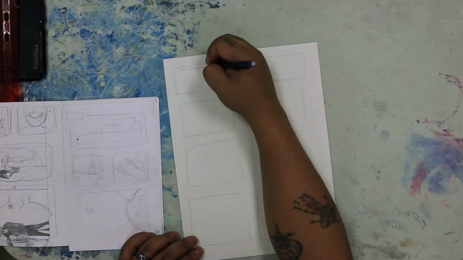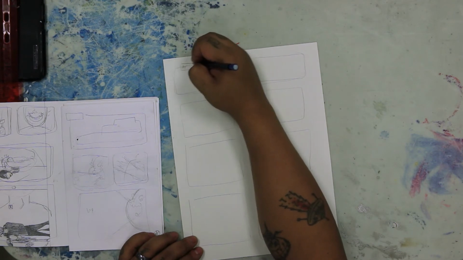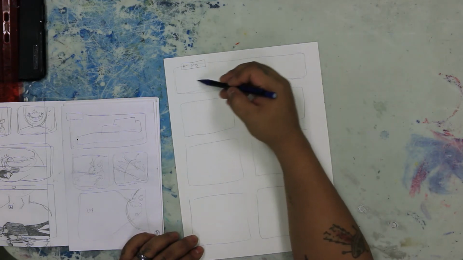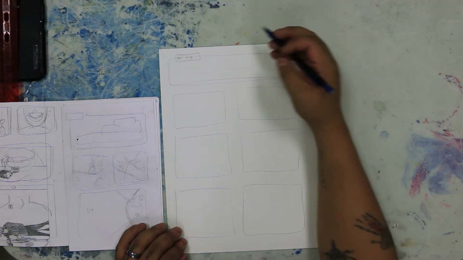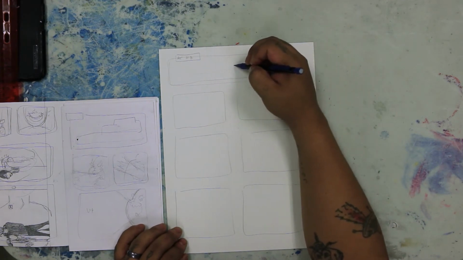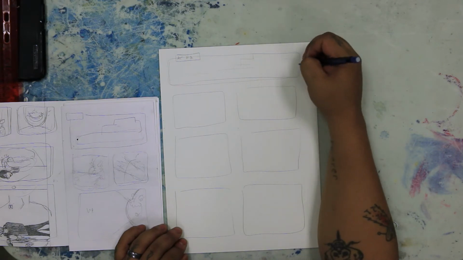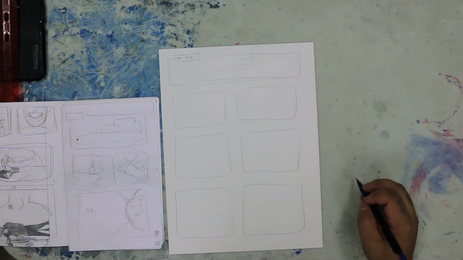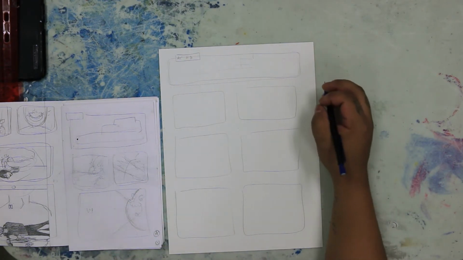So here's my little narrative bubble. Maybe it'll say HQ or something like that, right? Right here, I don't necessarily need to fill this out. Right now I'm focusing on this character interaction, but this is essentially going to be the police station HQ. This is a scenic view. I don't need to emphasize that right now.